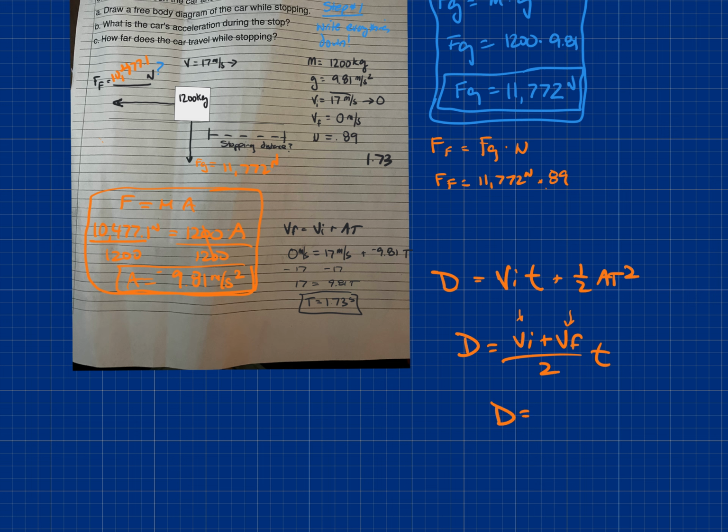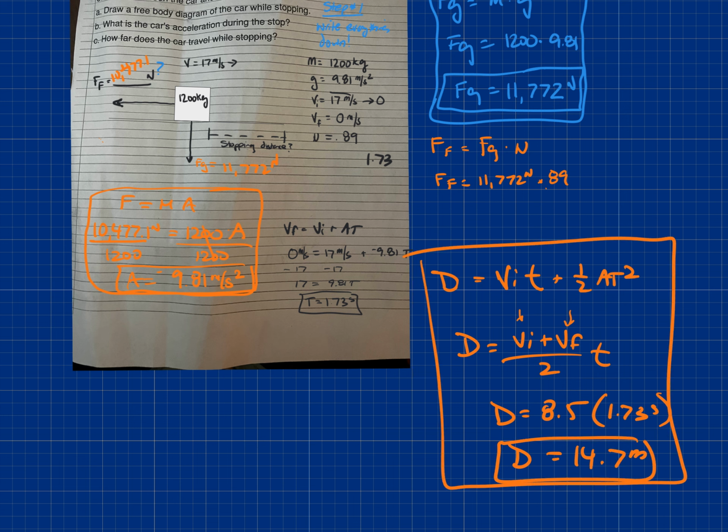So D is equal to 8.5 times the time that we calculated, which is 1.73 seconds, and 8.5 times 1.73 is equal to 14.705 meters. So the total distance that this thing traveled is 14.7 meters.